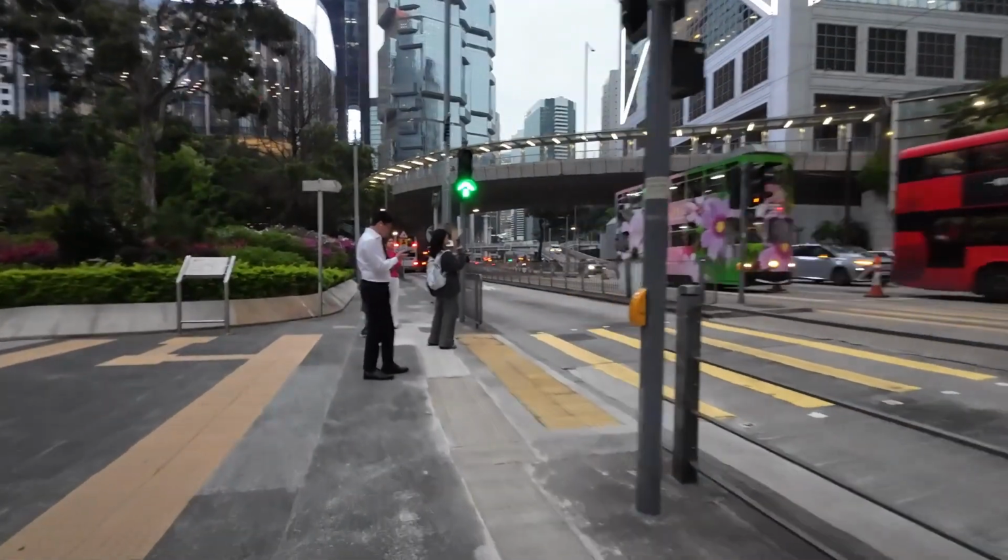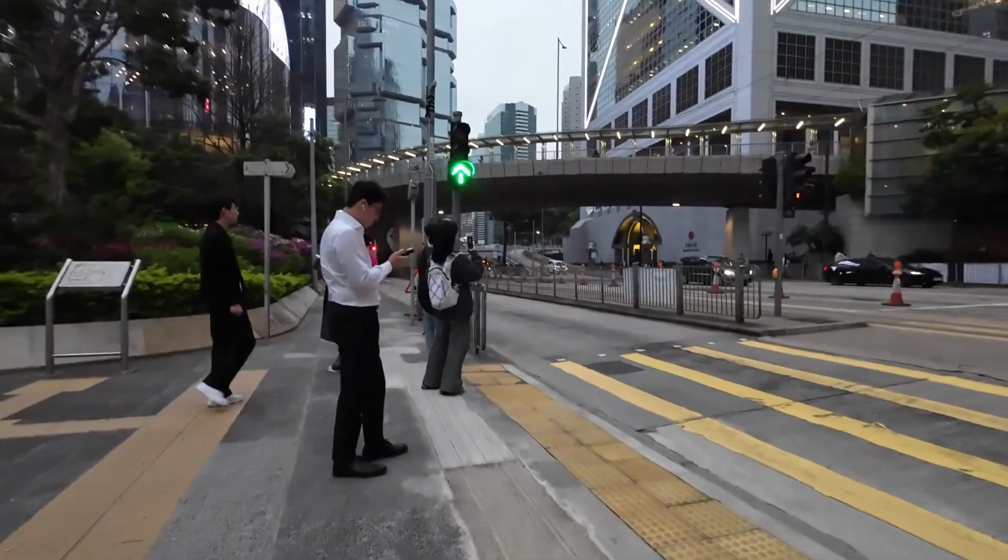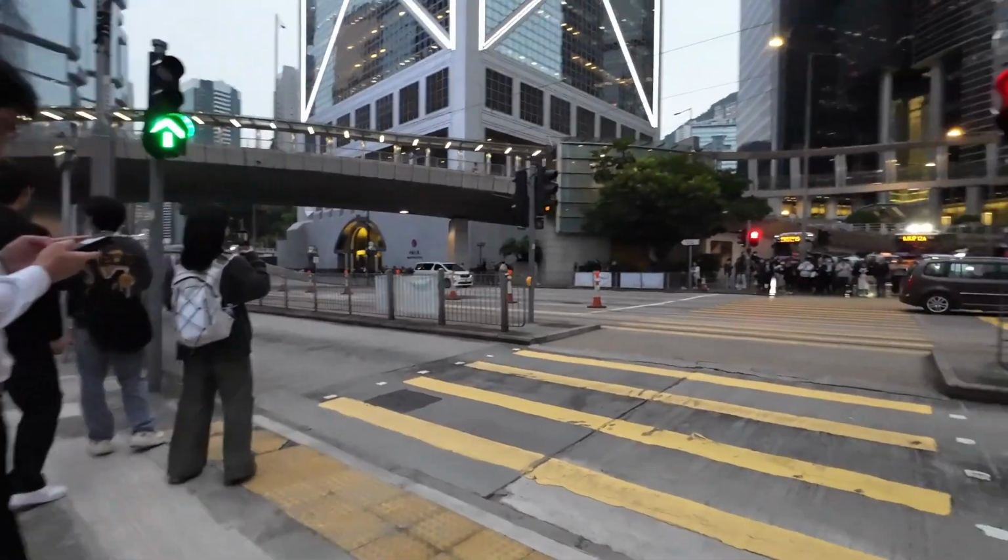And so we turn right and cross the street at the pedestrian crossing of Queensway Road.